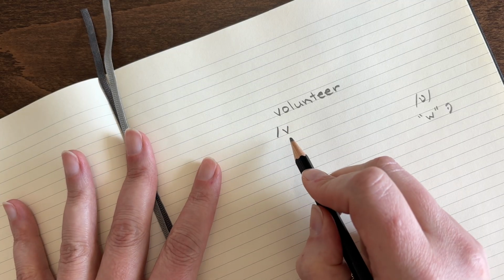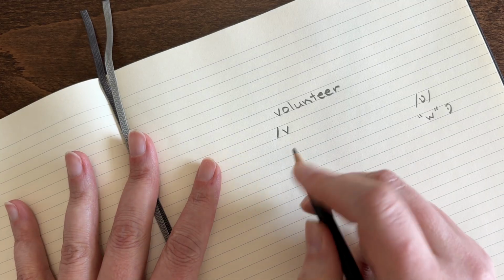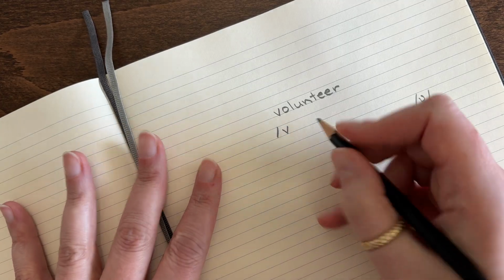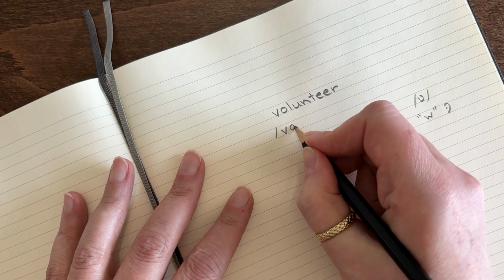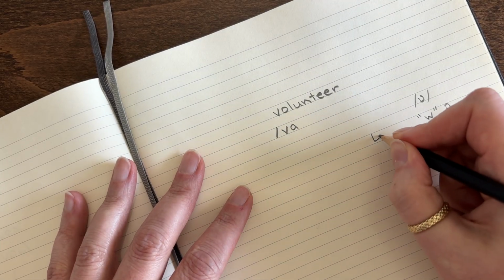So I'd like you to take a look at the English, like the mechanics, the physics of the English version of V. Volunteer. I'm going to use that low back vowel, the ah vowel. Sometimes I call it the lot vowel.